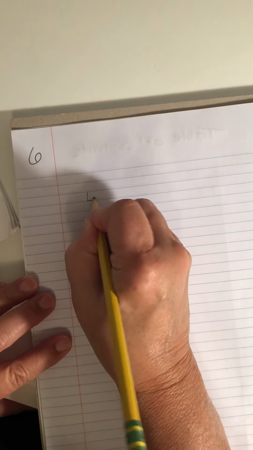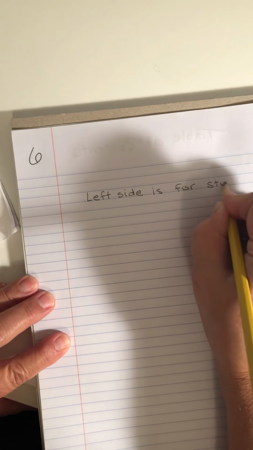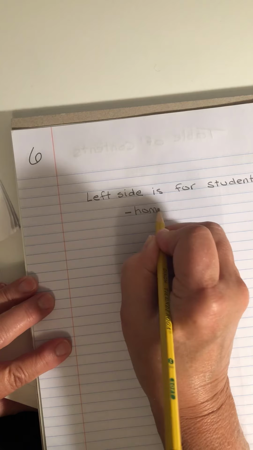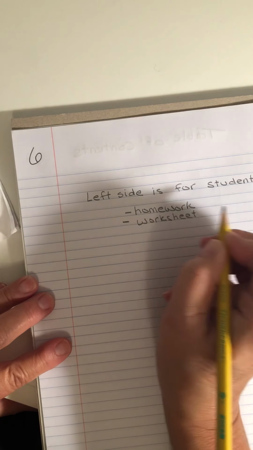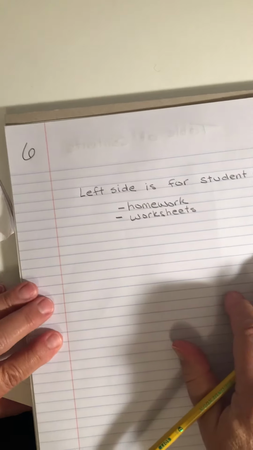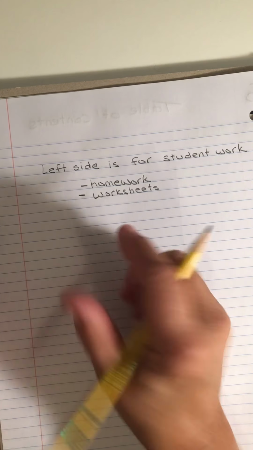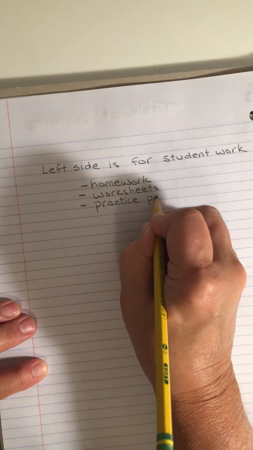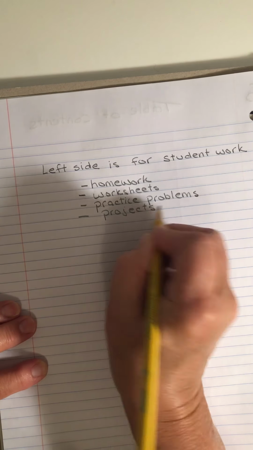the left side, or the even numbers, are going to be your work. So the left side is for student work. Okay, so this will include homework. So homework could be a worksheet that I give you. And sometimes you'll have more than one worksheet on here. Sometimes you could have a couple on the same page if they have to do with the same topic. Practice problems will go here. And projects. Sometimes projects, sometimes foldables will go here.